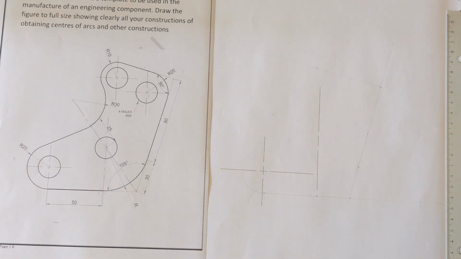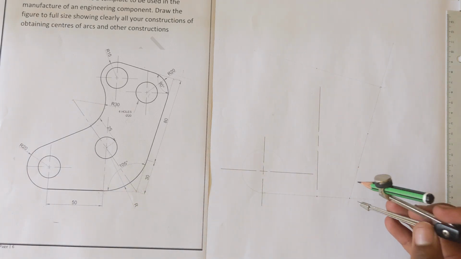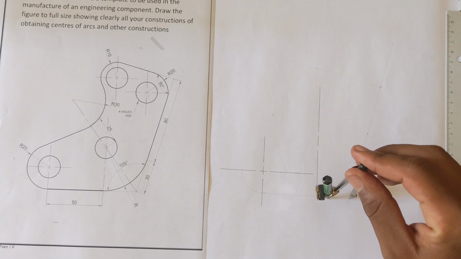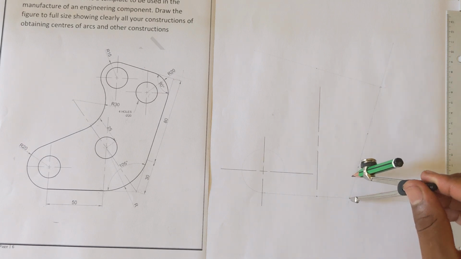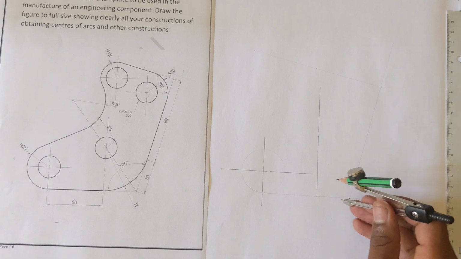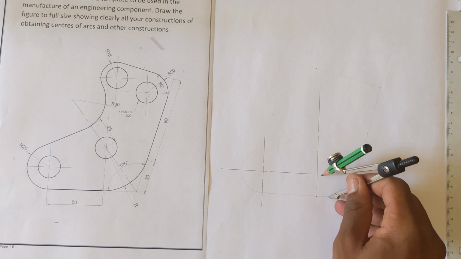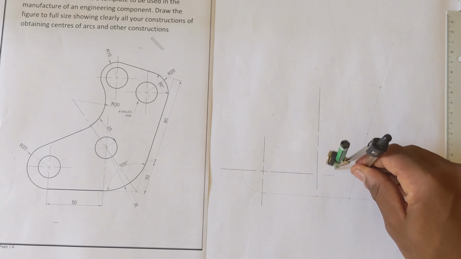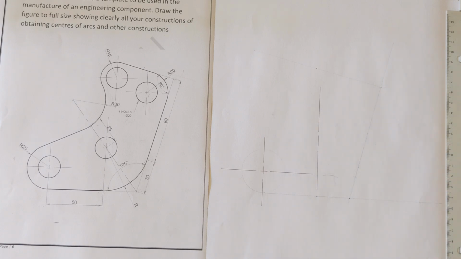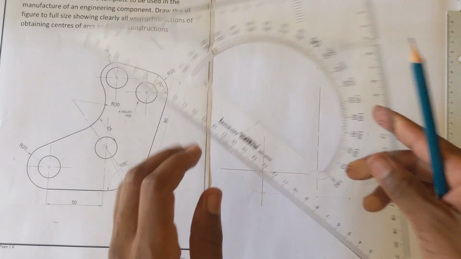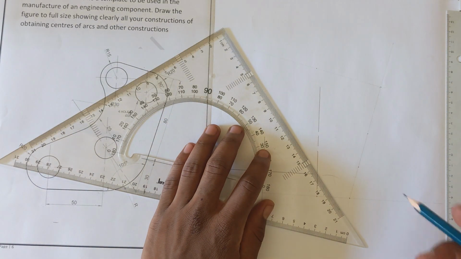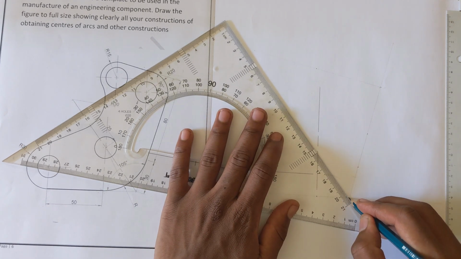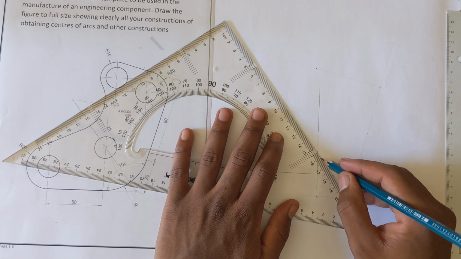So to bisect this angle 105, just get your compass, you open it to any convenient radius of your choice, you strike an arc there, strike an arc there, and then from this point you strike another arc, from this point you strike another arc without changing the radius, and then you draw a line from this point of intersection to the point of intersection of the arcs.